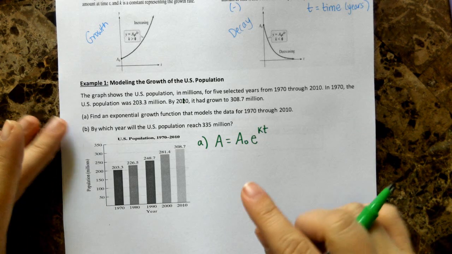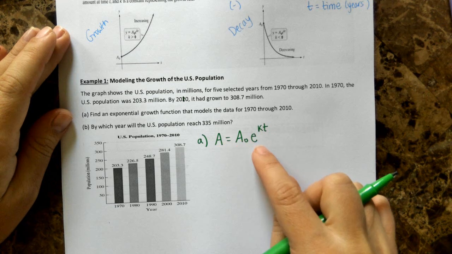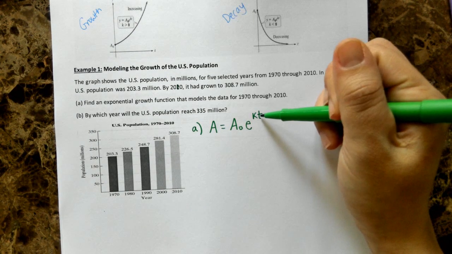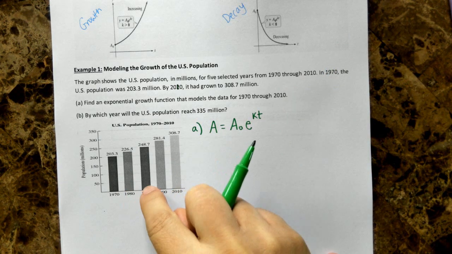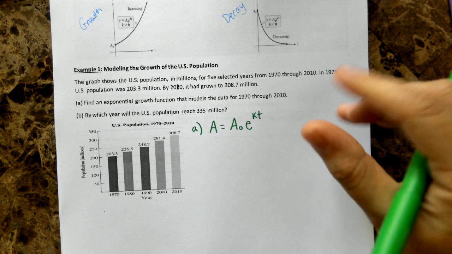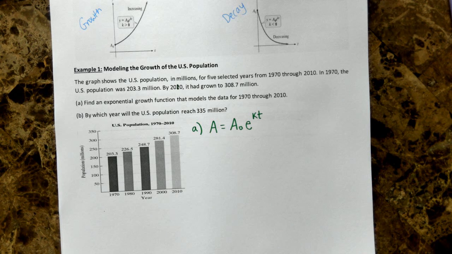Now I don't actually have all of the values yet, but I can plug in what I do know. So let's see what we do know. The goal, remember, t is our variable. T is what changes with time, whether it be 10 years, 20 years, 30 years. So that's our variable. So we do want a function with t as the variable in the end. But let's see what we can plug in and what we can find out just by looking at our data.